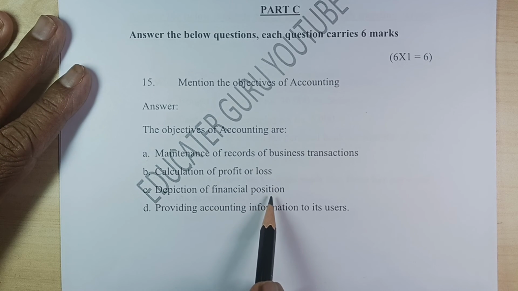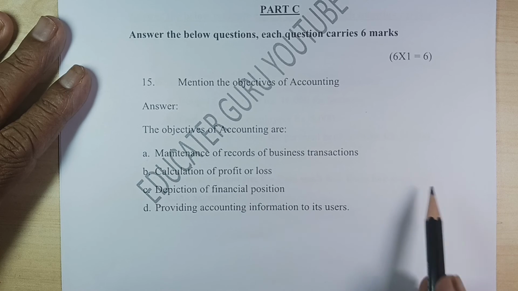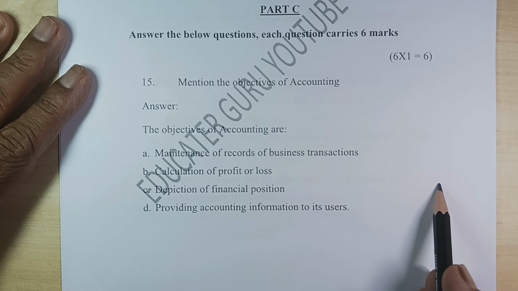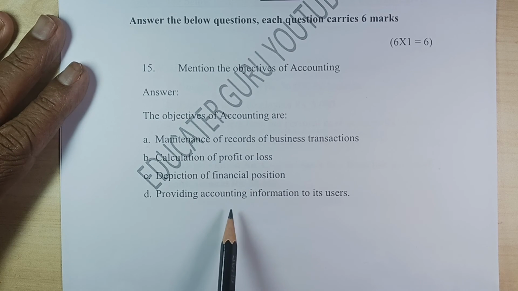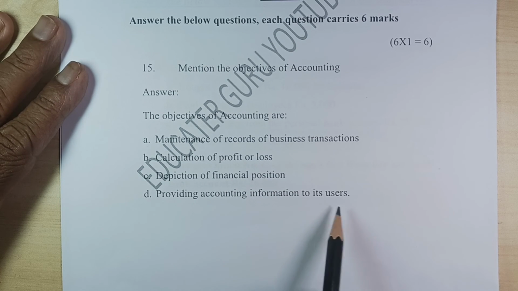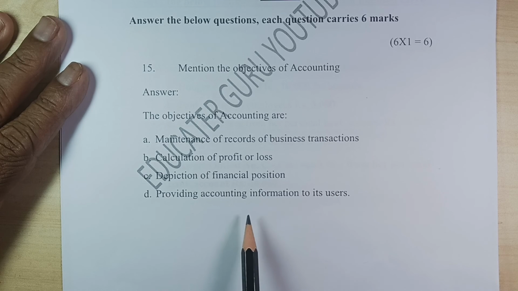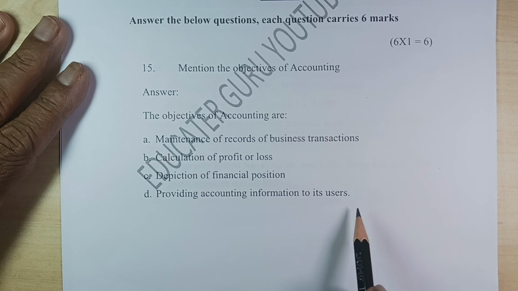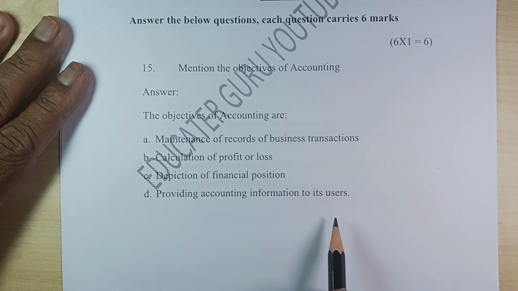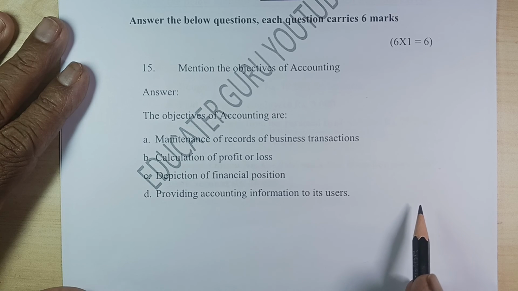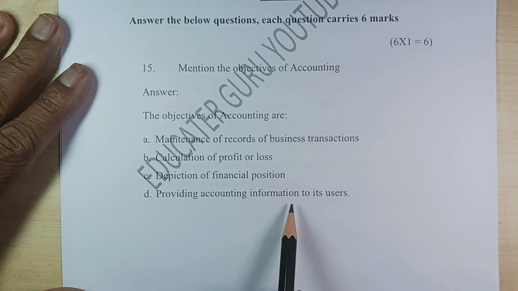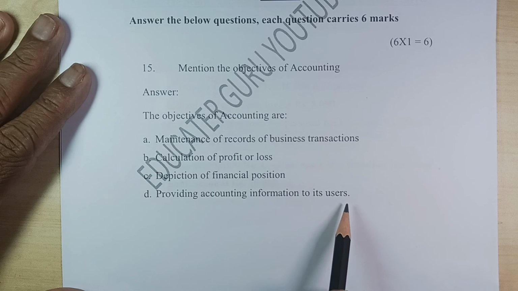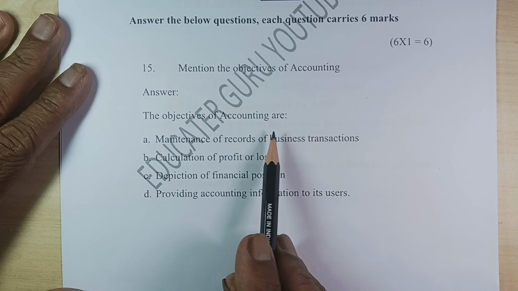Then depiction of financial position. That means what your assets are, what your liabilities are, where you stand among similar types of business. That is financial position. Then providing accounting information to its users. Whatever you have done, we are going to produce and give to the users. Who are the users? Your stakeholders. It may be your creditors, debtors, customers, government, or anybody else. They use the information through communication. That is the objectives of accounting.